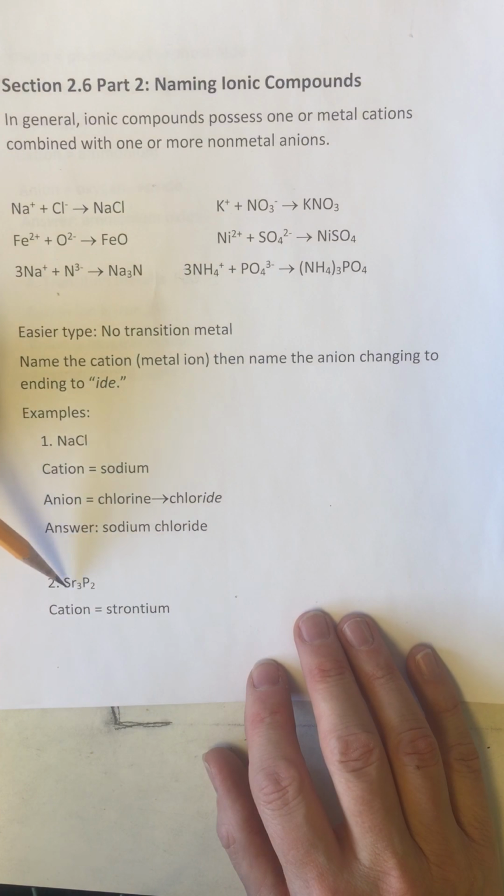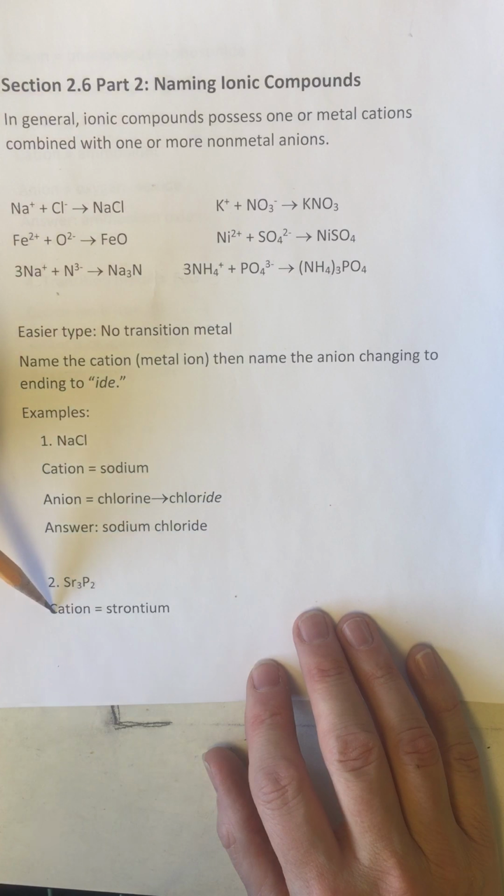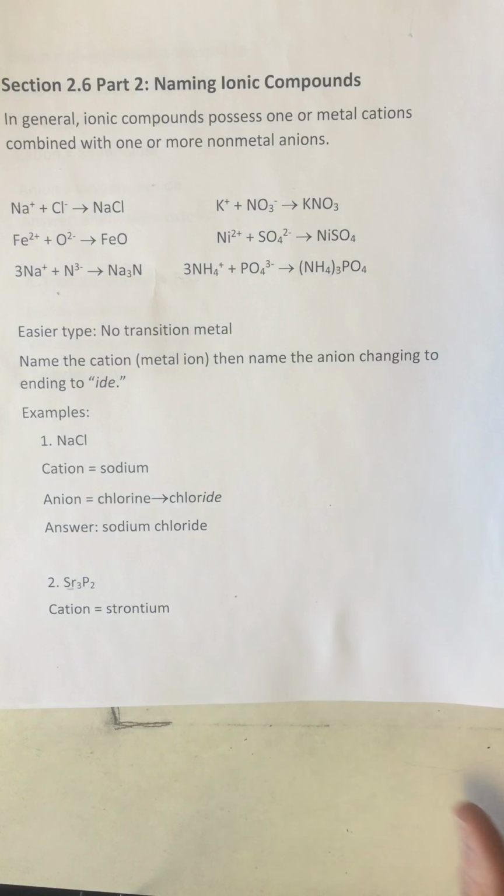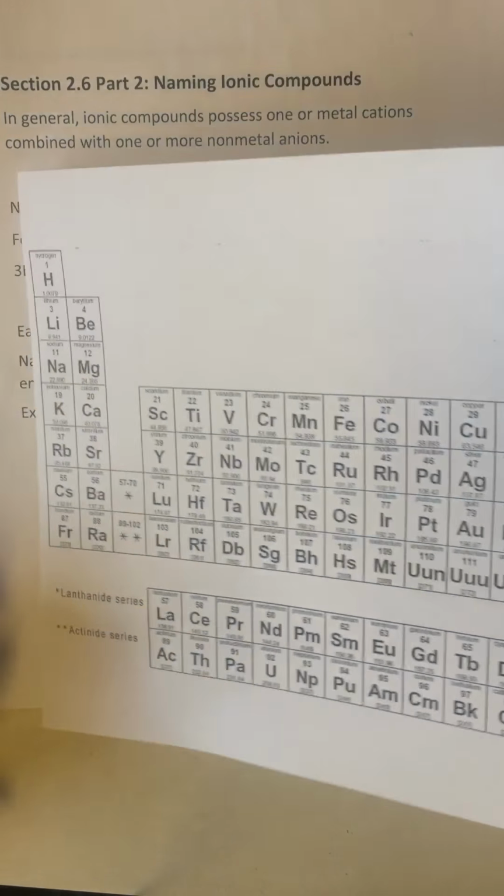This one right here is Sr3P2. The cation is strontium, this element right there. Notice that in the writing of the formulas of ionic compounds, you generally put the cation first and then the anion after that. So let's look to see where strontium is.